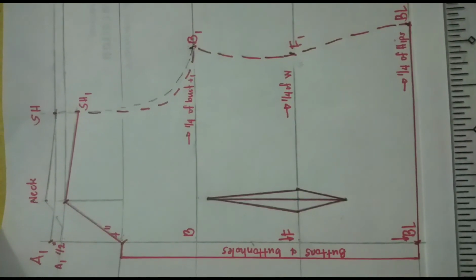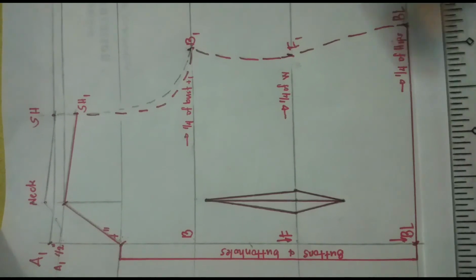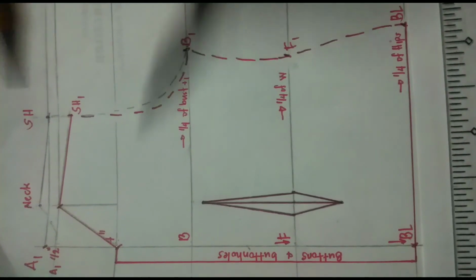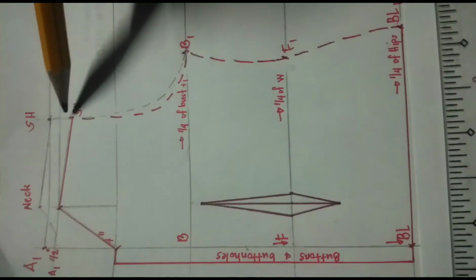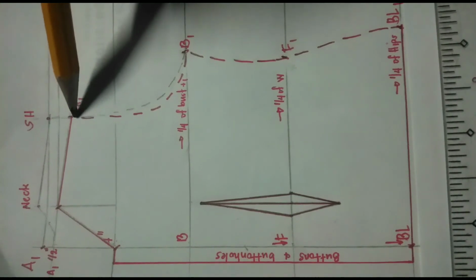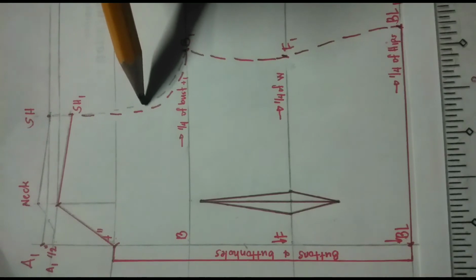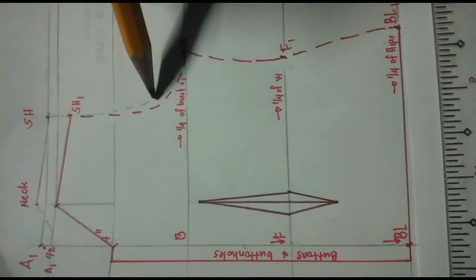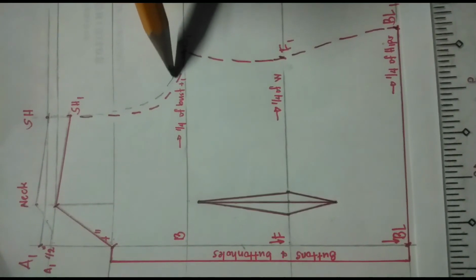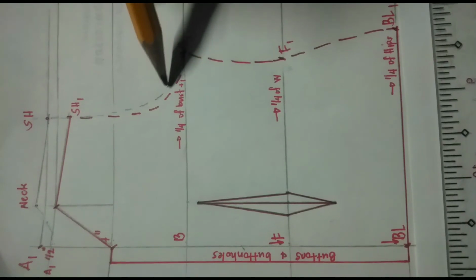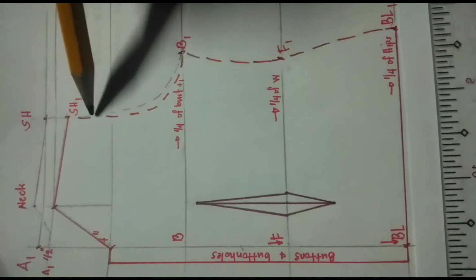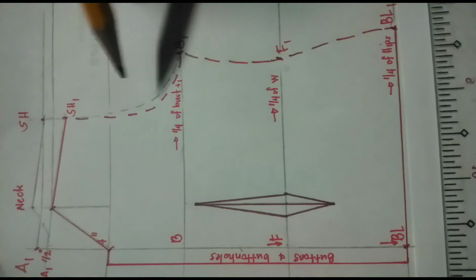For your back pattern, from this armhole, you are just going to measure 1/4 inch, 1/4 to 1/2 inch. So the back armhole is bigger than the front armhole.